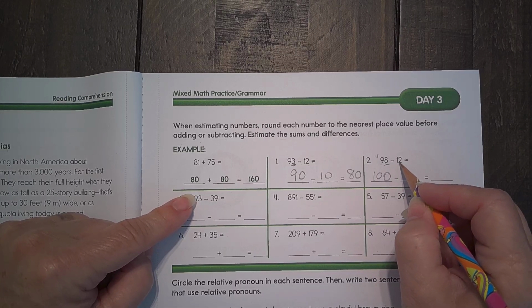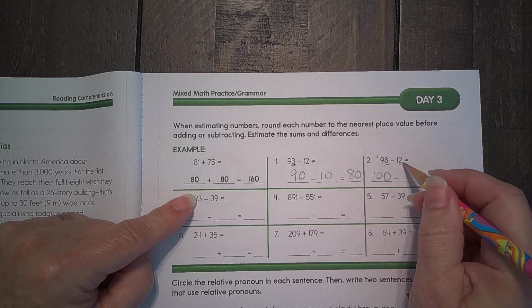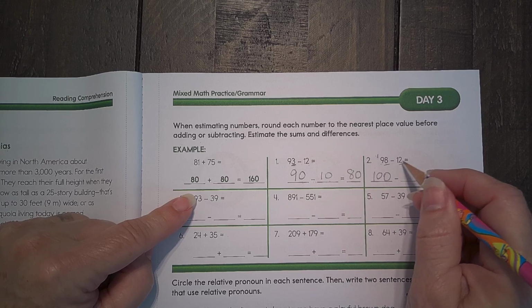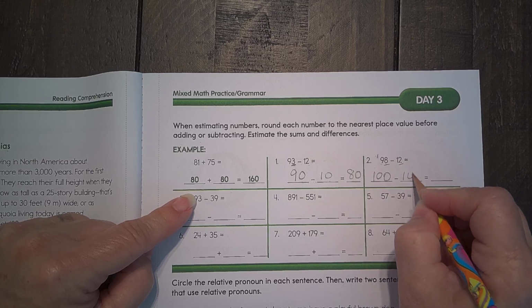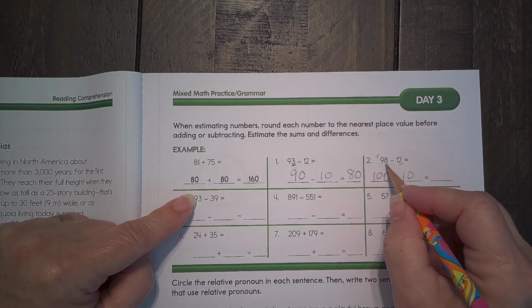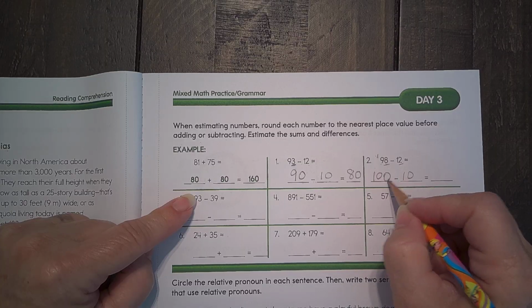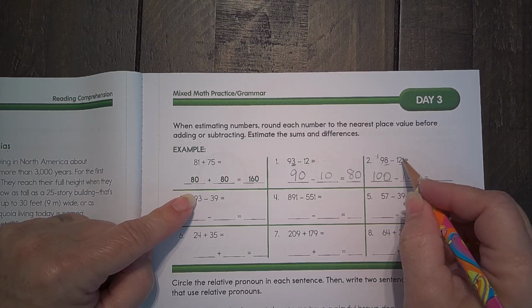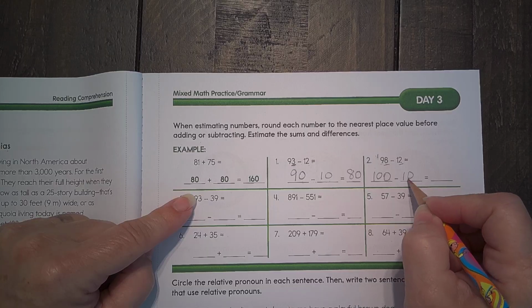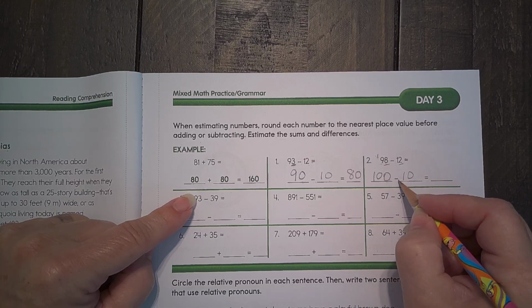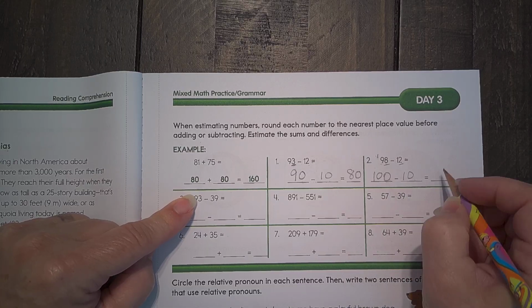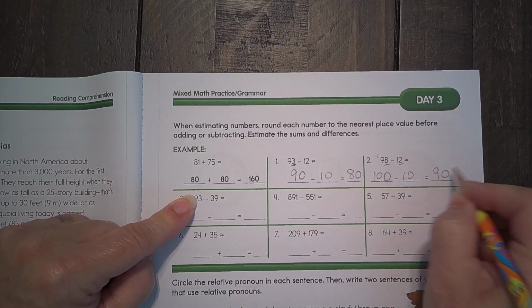So next up we have 12, and we did 12 here, so is the 2 5 or more? No, so we're going to go down to 10. So 98 becomes 100 because we rounded up to 100. 12 rounded down becomes 10. So 100 minus 10 equals 90.